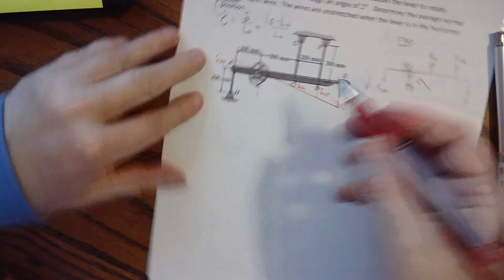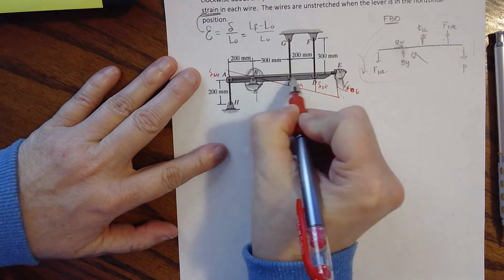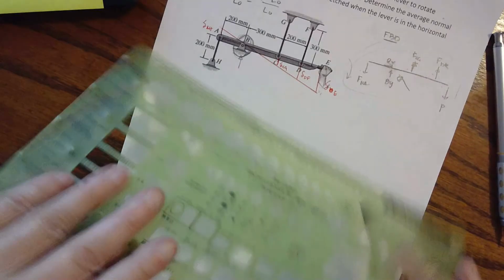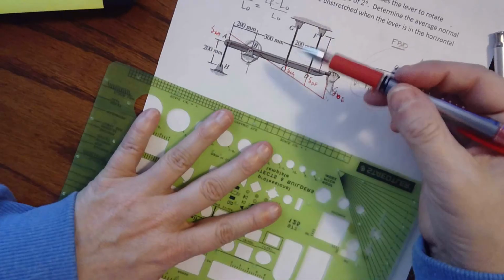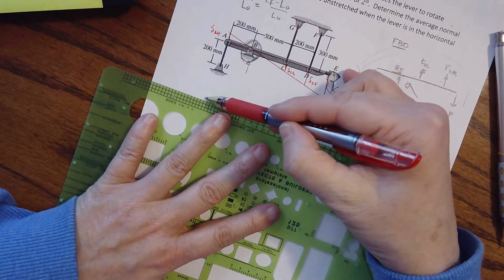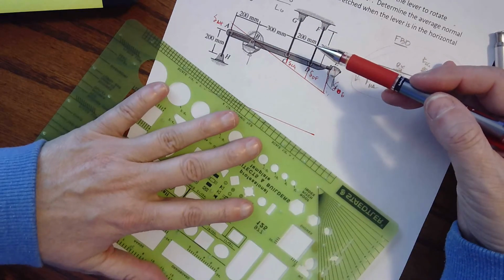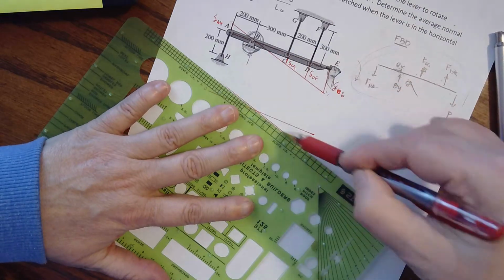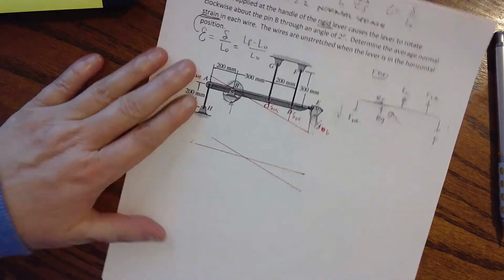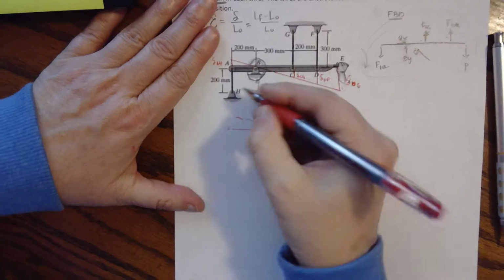When you look at this, you can see we have this great little set of triangles, and in this class we are going to use a whole lot of similar triangles, because that's what the rigid body rotation allows us to do.